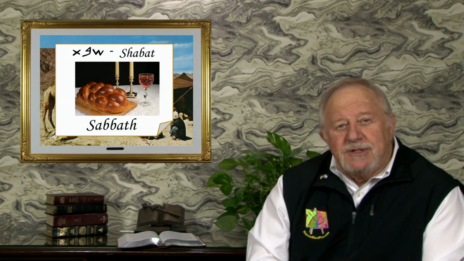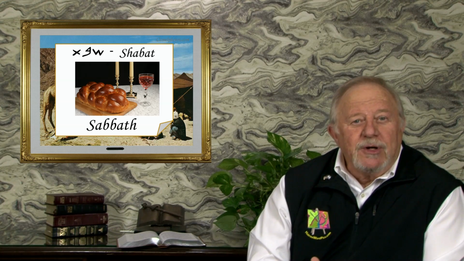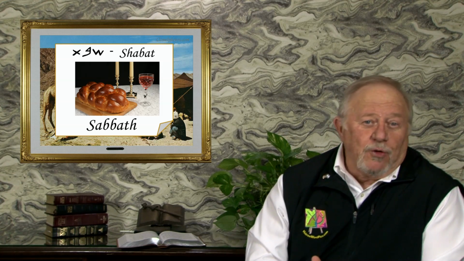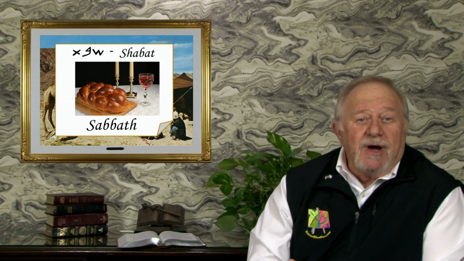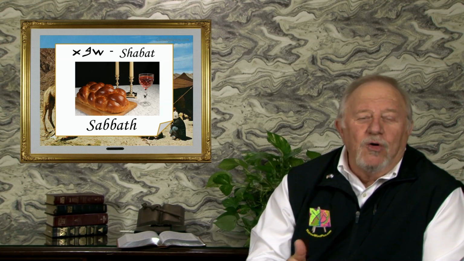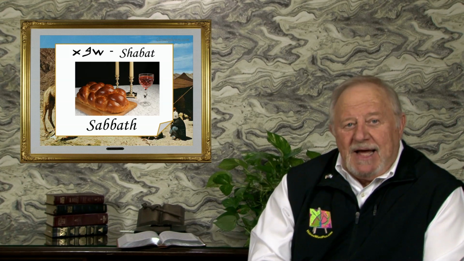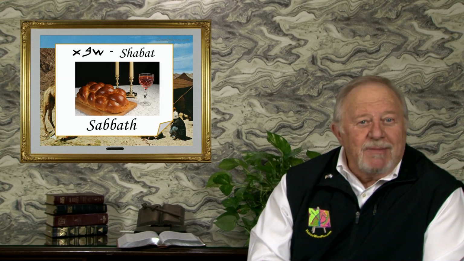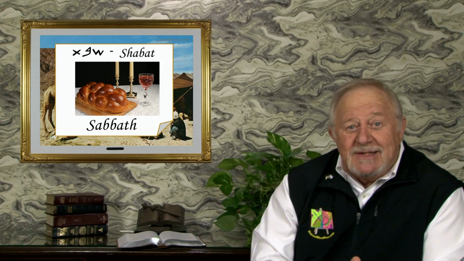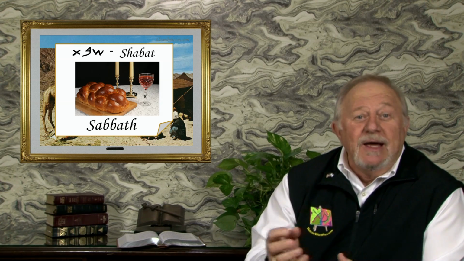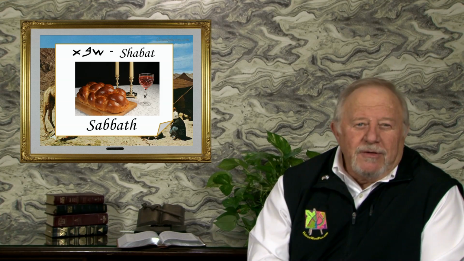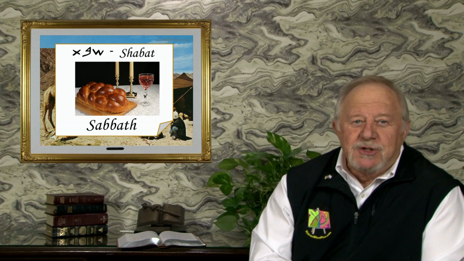The second letter is a Bet. It's a very interesting letter because it's the picture of the floor plan of a tent. And therefore, the Bet speaks to us in its pictograph form of a tent, a home, a house, or being inside. So to the ancient Semite, once again, we have to think of the context that they saw this letter in. We've got the idea of separating and the idea of a tent or a house or a place like that. The third letter is what gives the word Shabbat its special meaning.